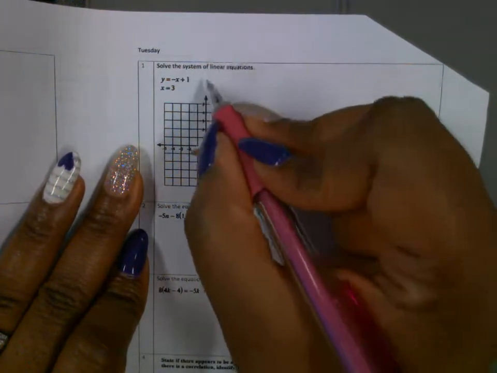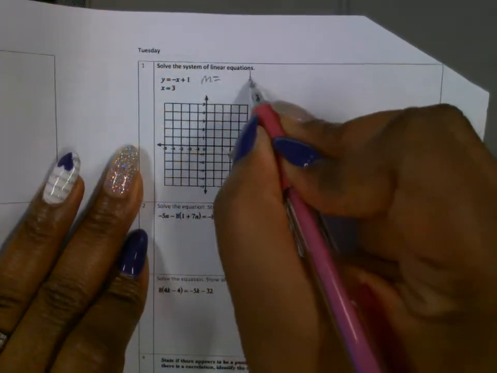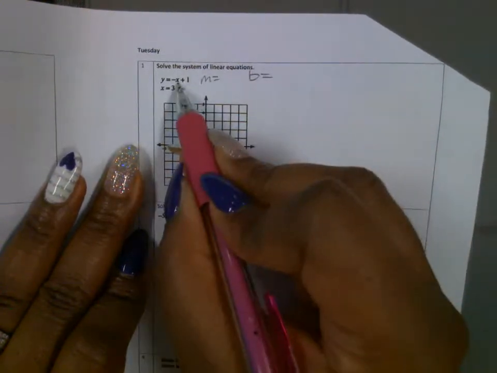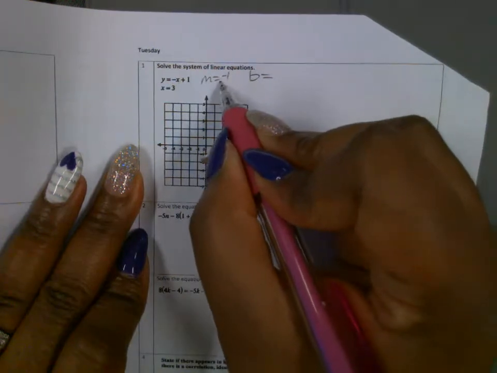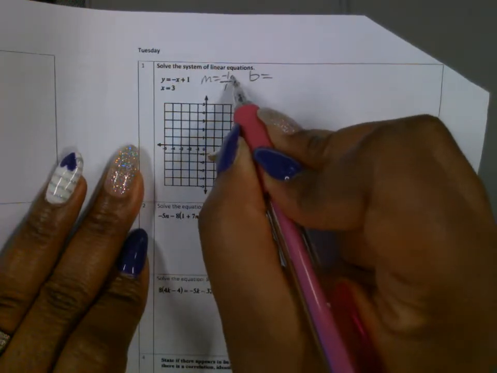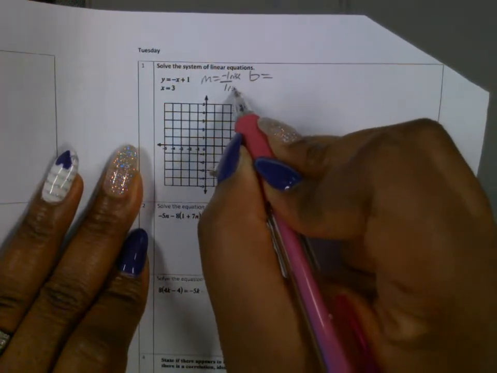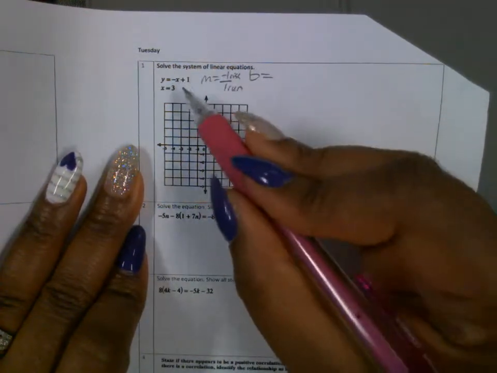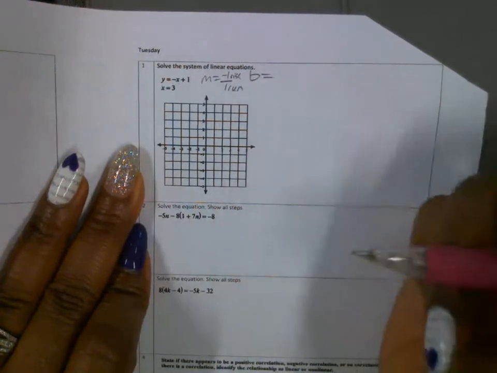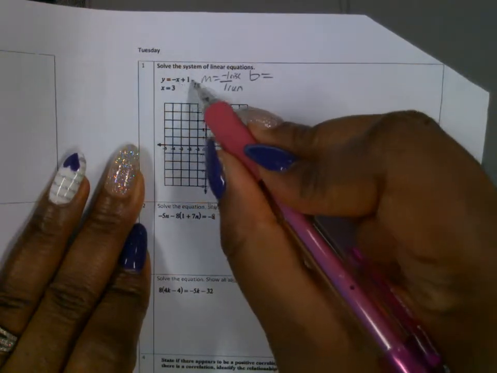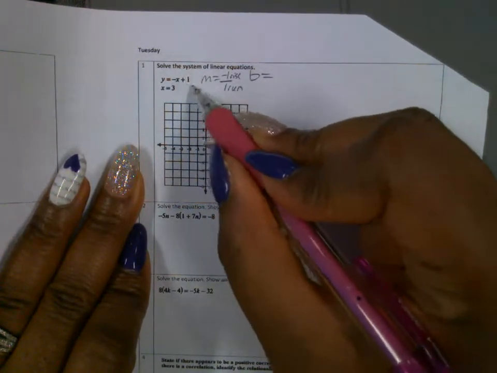To graph an equation, you label your M and your B. Your M here, the number that's in front of this X, is a -1. So that'd be -1 over 1. The top number is your rise, the bottom number is your run. If it's not already a fraction, write it as a fraction by putting a 1 under it. Your B is this number right here that doesn't have a variable attached to it.